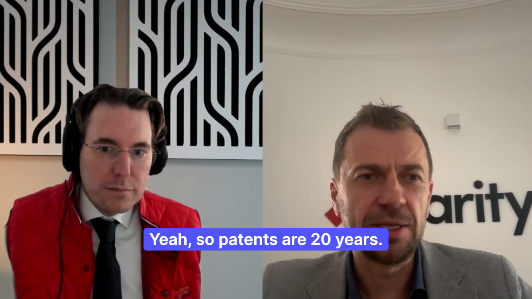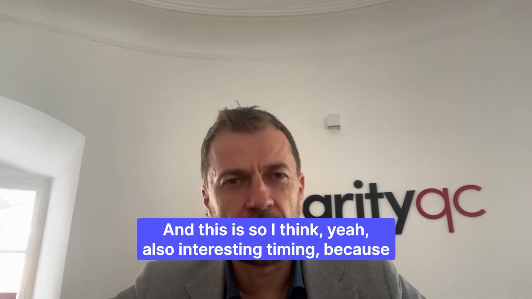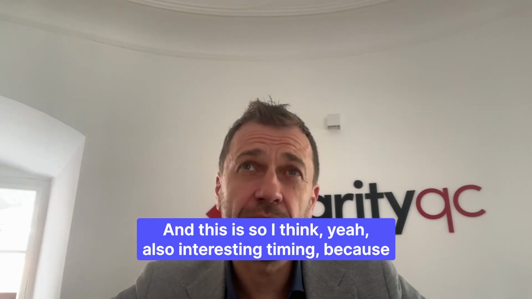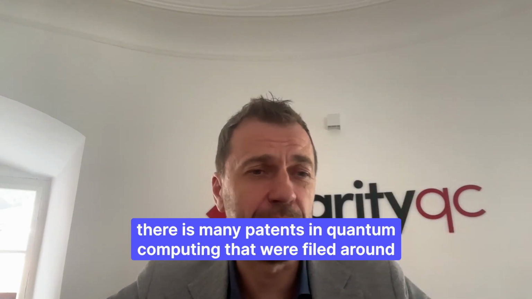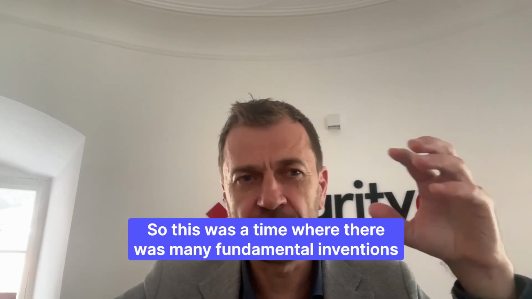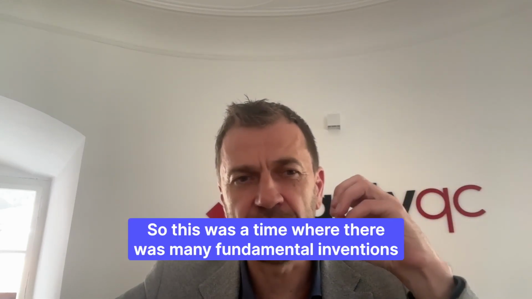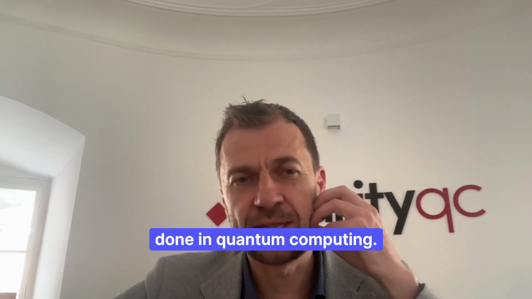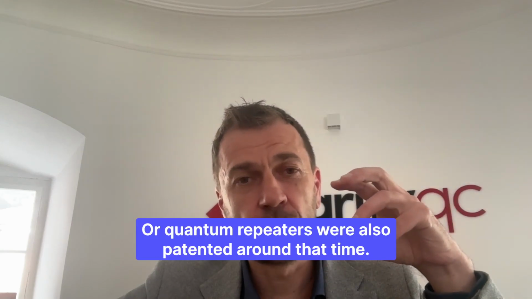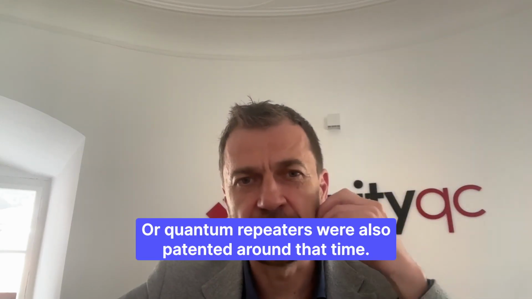Yeah, so patents are 20 years, and I think this is also interesting timing, because there are many patents in quantum computing that were filed around 2000. This was a time where many fundamental inventions were made in quantum computing. For example, measurement-based quantum computing was filed in 2001. Or quantum repeaters were also patented around that time.